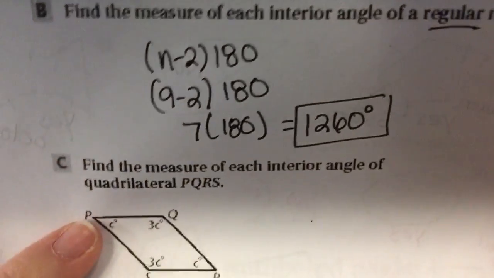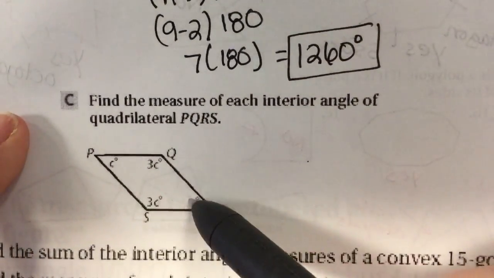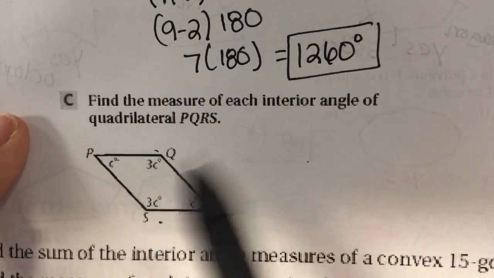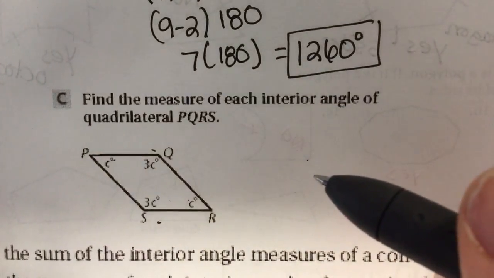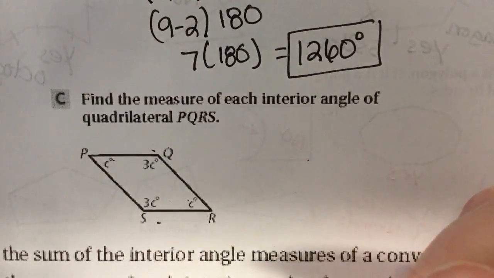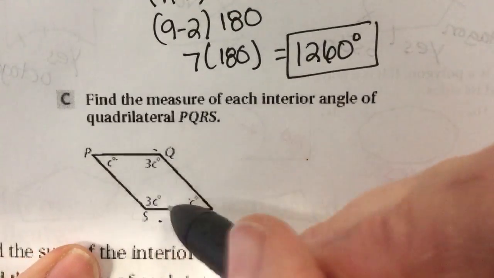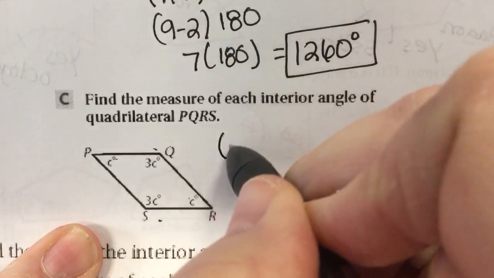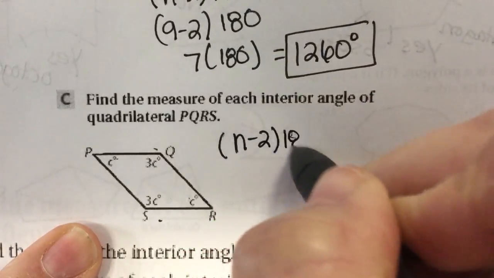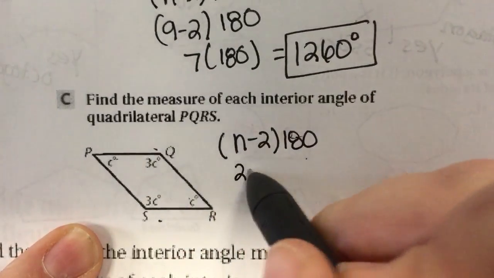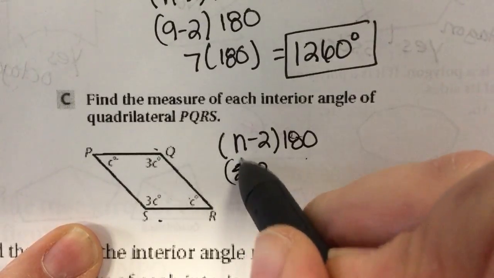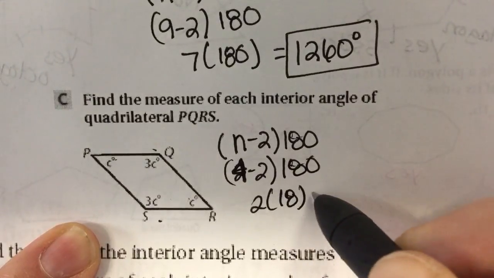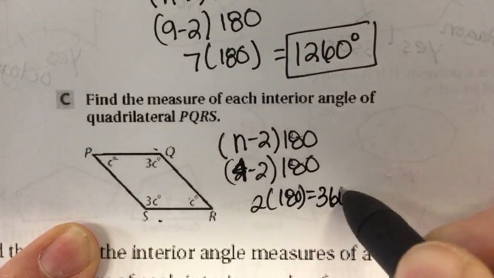Okay, so let's look at the next one. Using what we've just learned, now we're going to decide what each one of these angles is going to be. So they've given them a variable and they have a ratio. This would be like a 3-to-1 ratio, but we need to find out what the total is. And since it's 4 sides, we would do n minus 2 times 180. Okay, so 4 minus 2 times 180 gives me 2 times 180, which is going to give me 360 degrees.